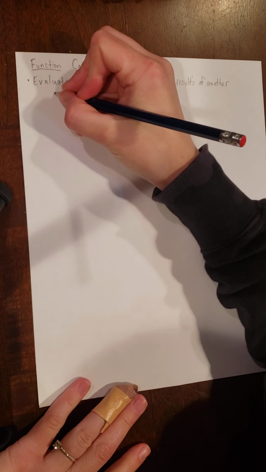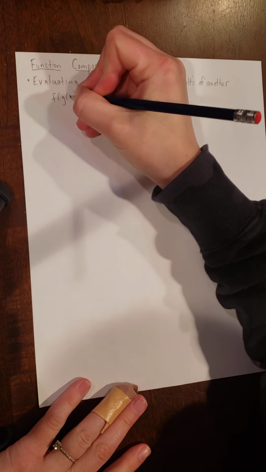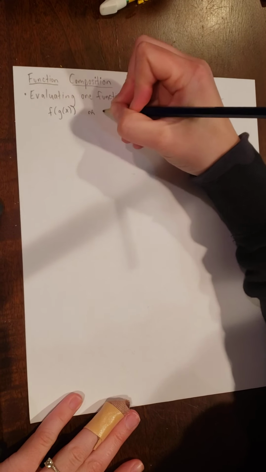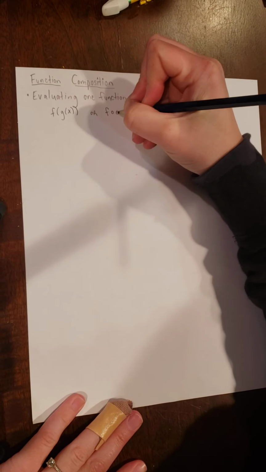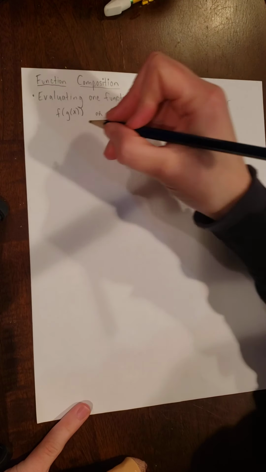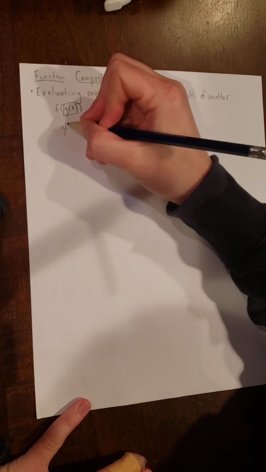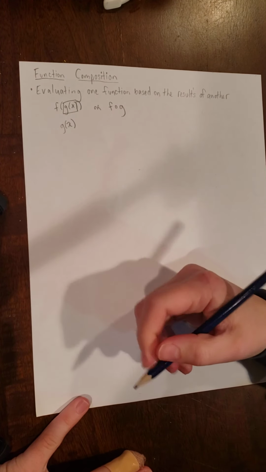So you're used to seeing something like this, f of g of x, or, when you see that symbol, it means the same thing. It looks like "fog," but that is the operator that is letting you know you're dealing with function composition. So when you say f of g of x, what this is saying is, g of x is whatever you get when you stick x into g.